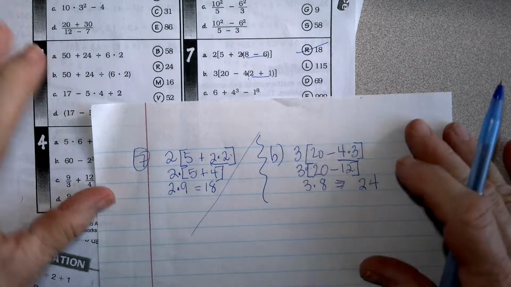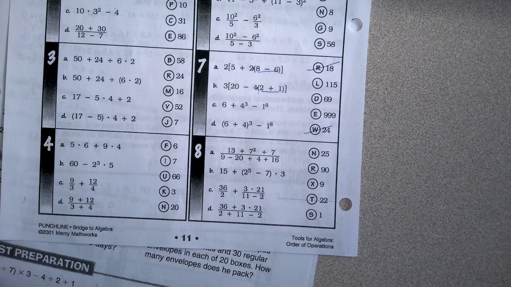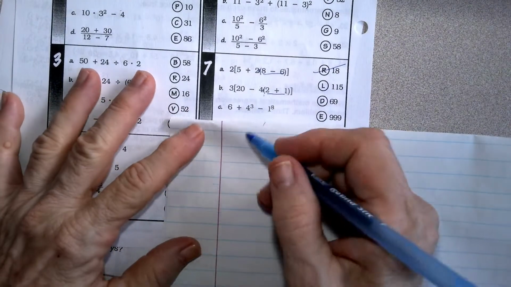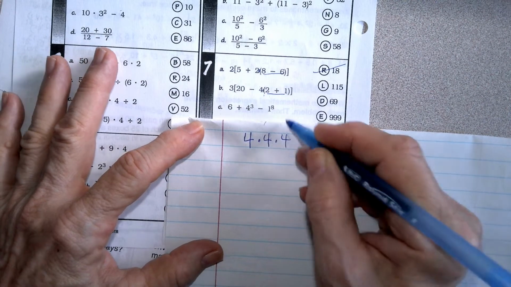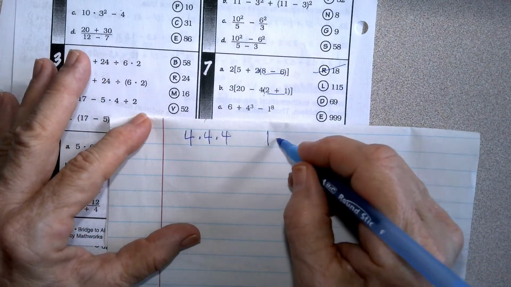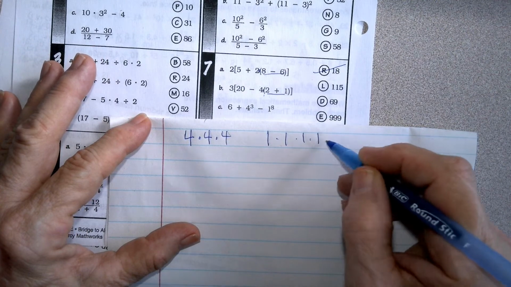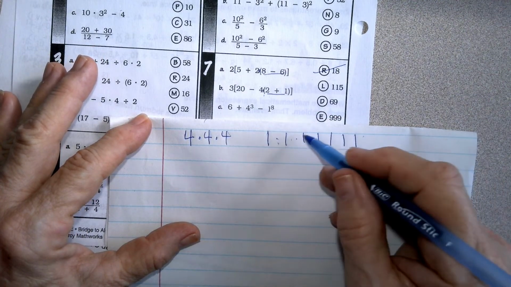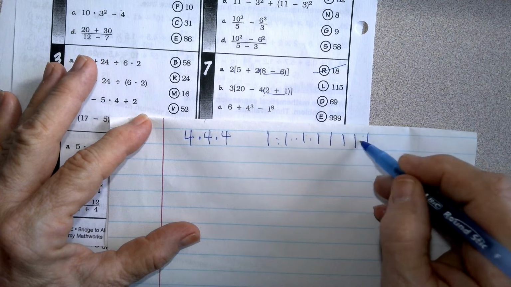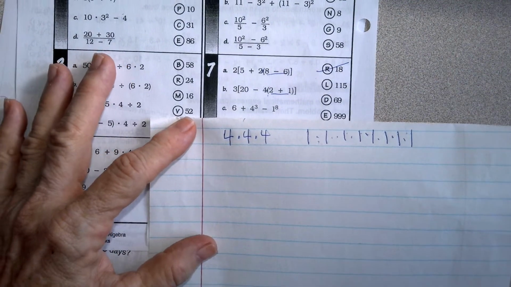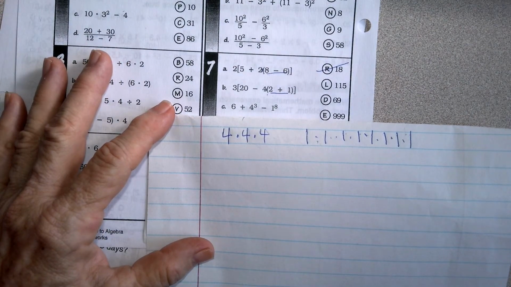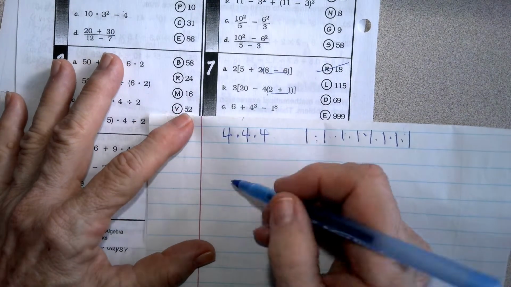So on the C, what does 4 to the 3rd power mean? 4 times 4 times 4. Yeah, it's going to be 4 times 4 times 4. And this 1 to the 8th is going to be 1 times 1 times 1 times 1 times 1, 2, 3, 4, 5, 6, 7, 8. Again, you don't need to write this one. You might need to write that one. Anyway, there's no parentheses, excuse exponents. We've got to do both of those first.